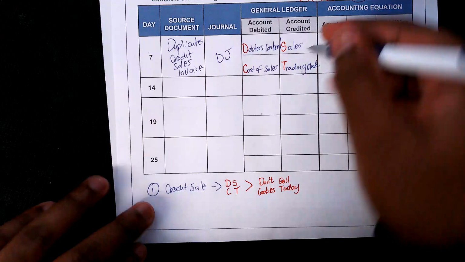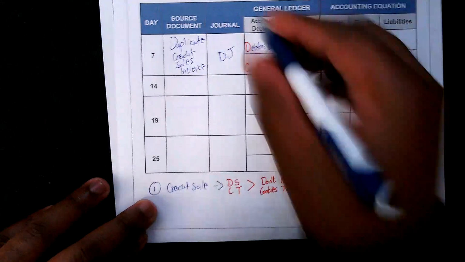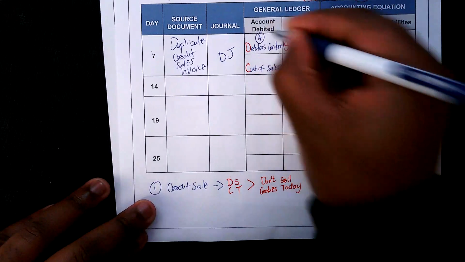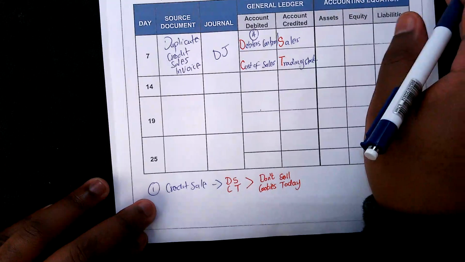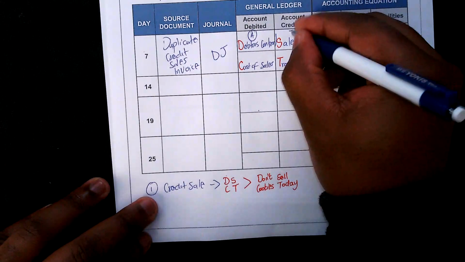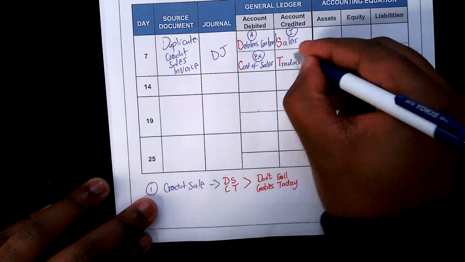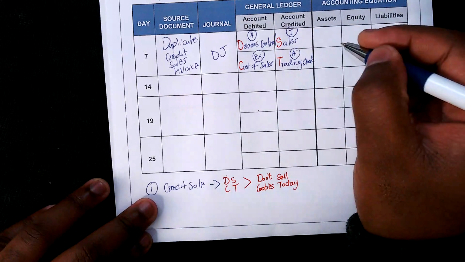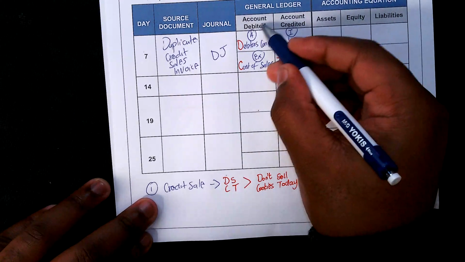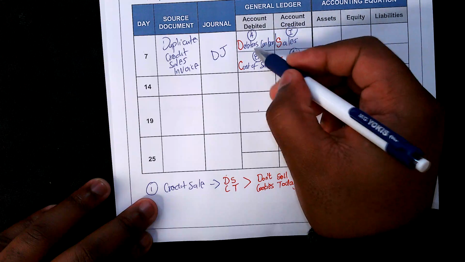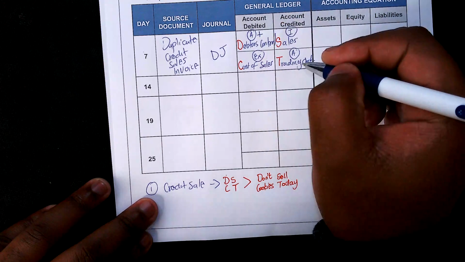Okay, the other thing that I want us to do is the effect. So I know debtors control is an asset, sales is an income, cost of sales is an expense, trading stock is an asset. Okay, so I know that if I'm putting my debtors control on the debit, which is an asset, my assets are increasing.